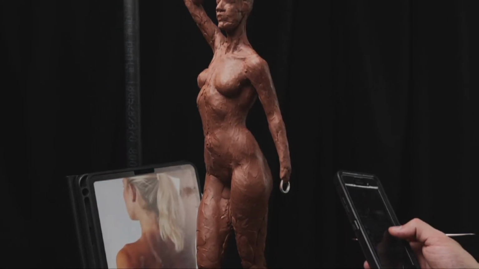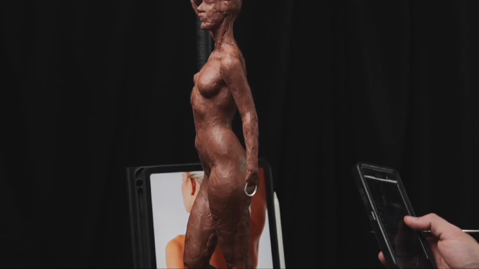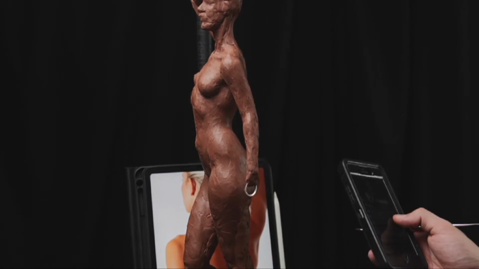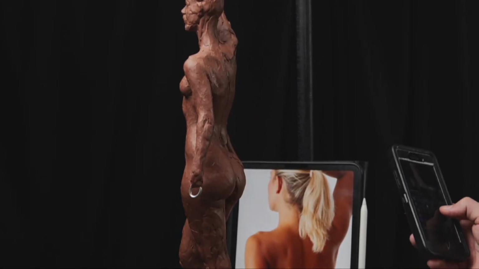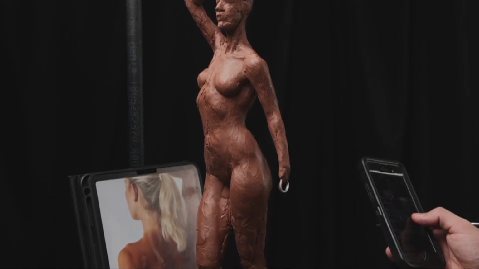Somebody's saying, I would like to see another challenge for the Figure Sculpting Fundamentals course, maybe to get discounts in the Portrait Sculpting course. Could be interesting. Oh yeah, that could be a good thing.